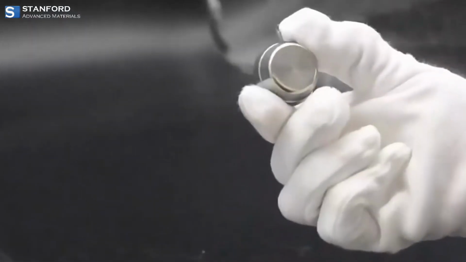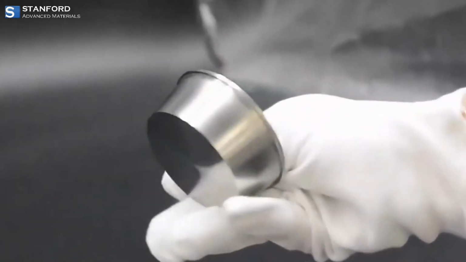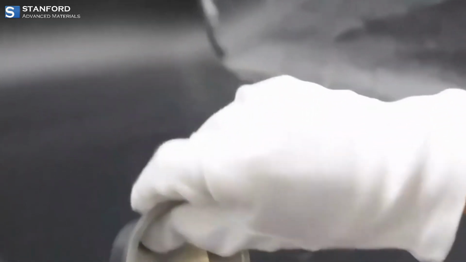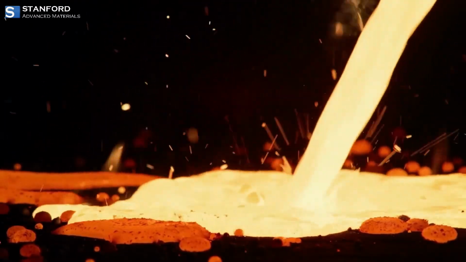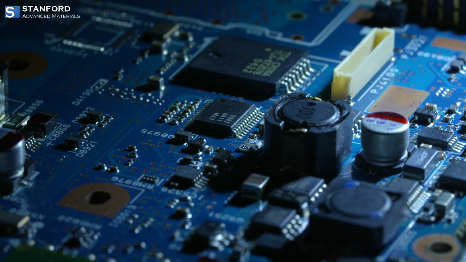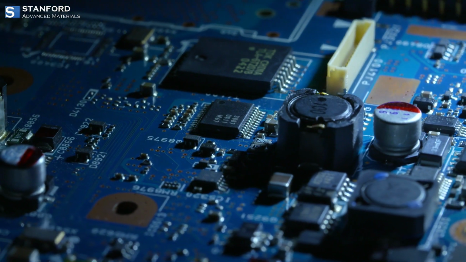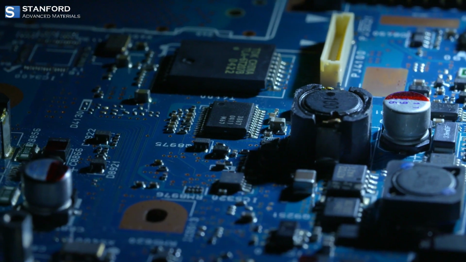Tungsten crucibles take the spotlight in crystal growth processes, ensuring a pristine environment for the production of high-purity semiconductors. Their resistance to high temperatures and chemical reactions makes them indispensable for handling molten semiconductor materials.